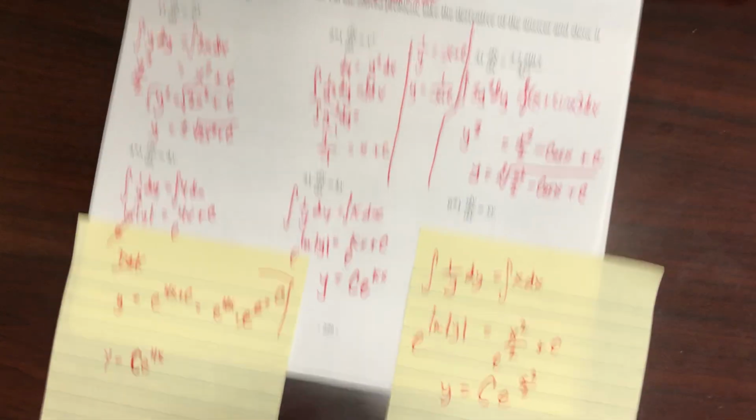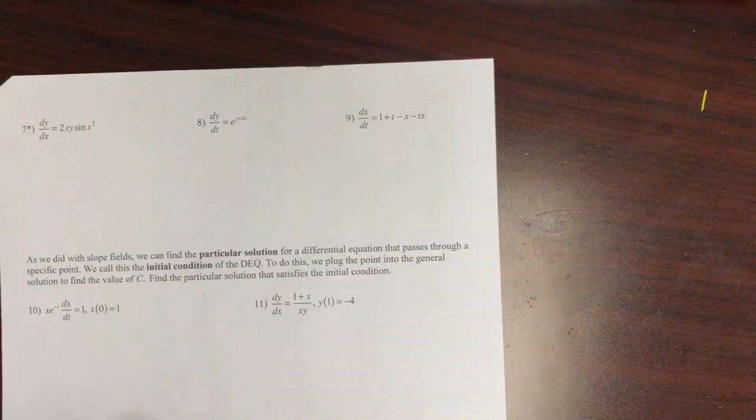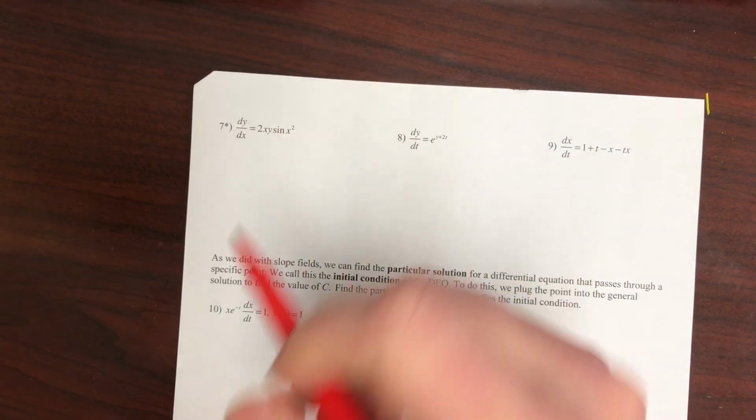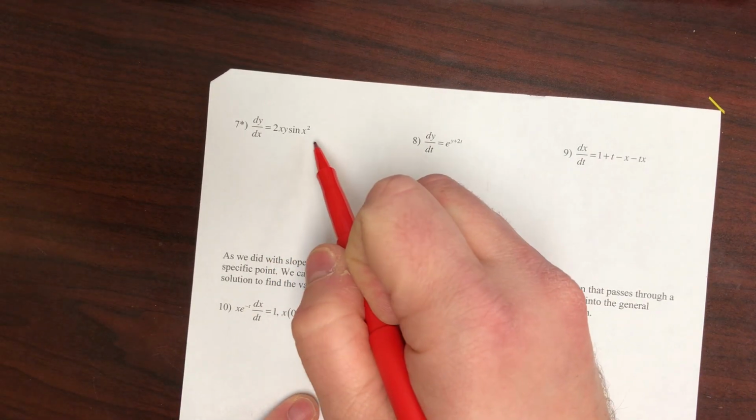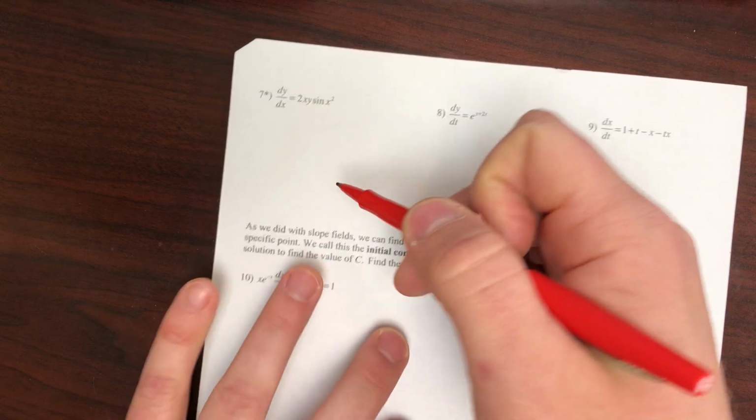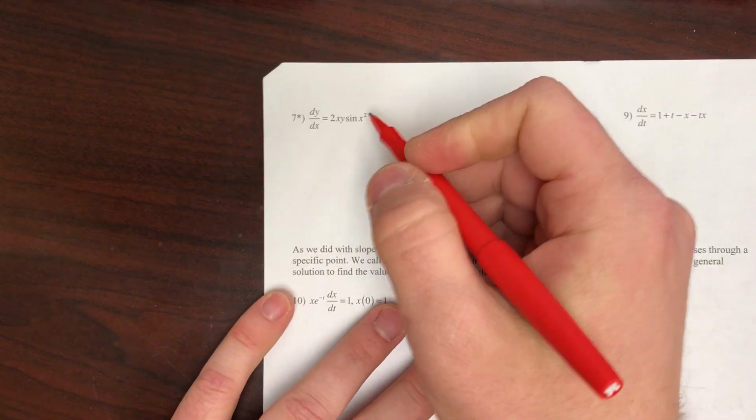Okay, let's turn the page and see what's next. All right. Whoa, that's a huge mess. It's not as bad as it looks. All right, here we go.